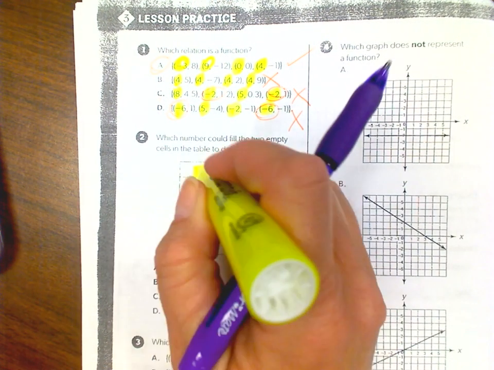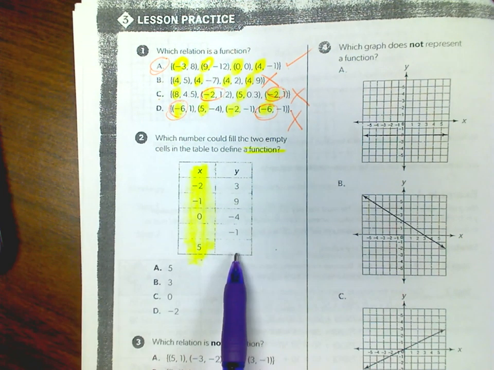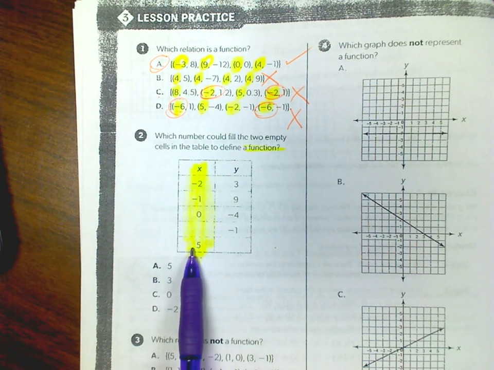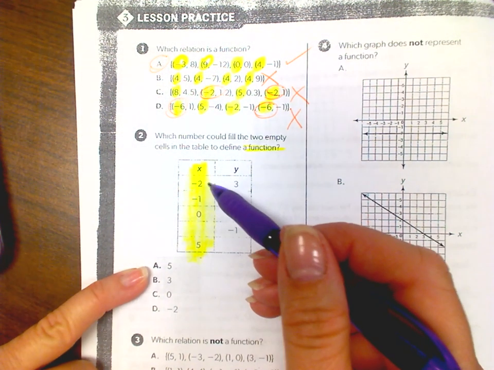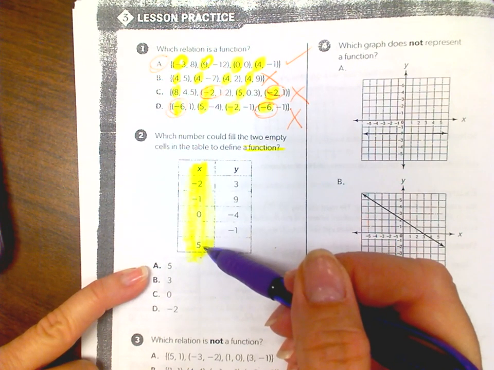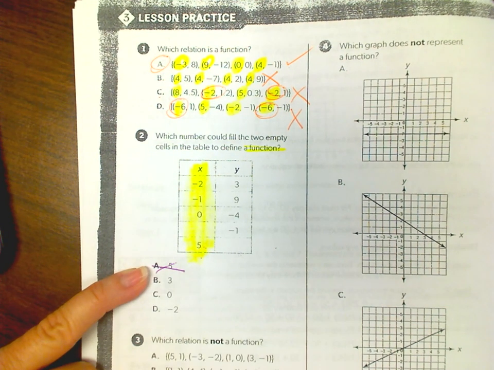Number 2. Which number could fill the 2 empty cells in the table to define a function? We want a function, so let's highlight our X's. Remember I told you, we're highlighting our X's. But I told you the Y's really didn't matter if they repeated. We want to focus on the X. So let's look. Can 5 fit in? We have -2, -1, 0, and a 5. If we already have a 5, we cannot put another 5 in there.